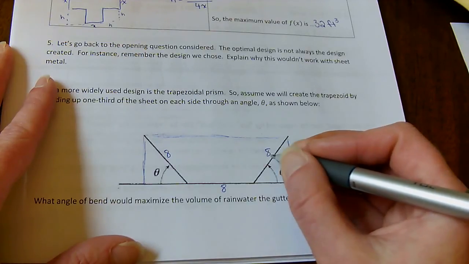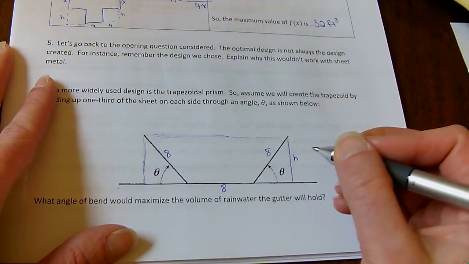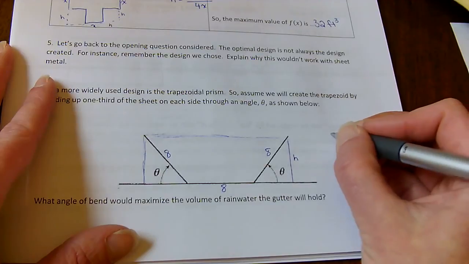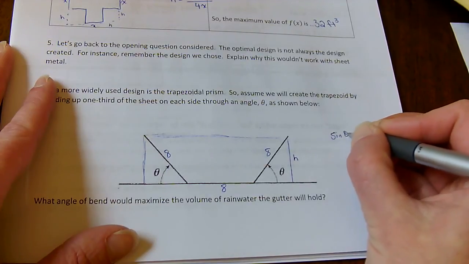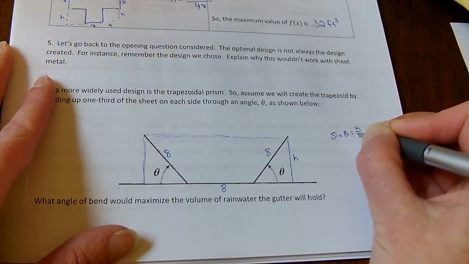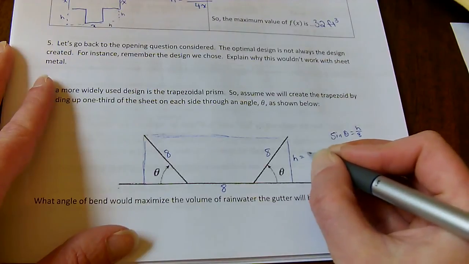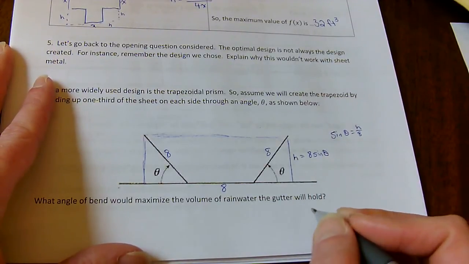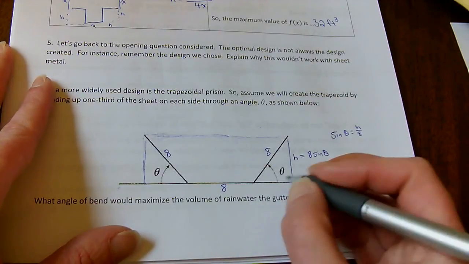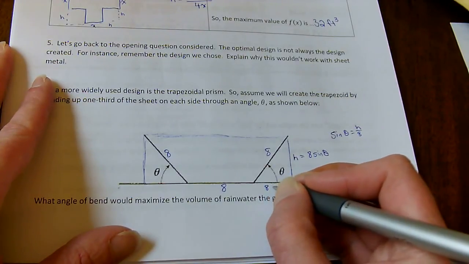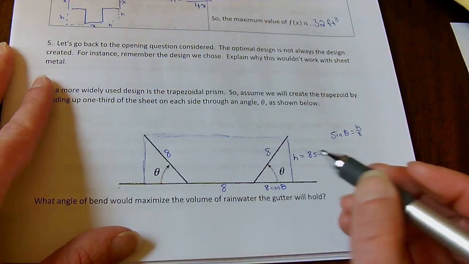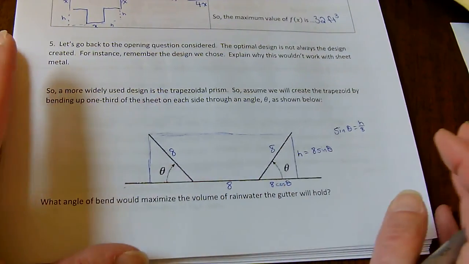Well, it's opposite, and we know the hypotenuse, right? So the sine of that angle would give me h over 8. In other words, h is going to be 8 sine theta. This little piece would be 8 cosine theta. Now, why is that piece going to be important to know? Well, because I need to know the length of that entire base.